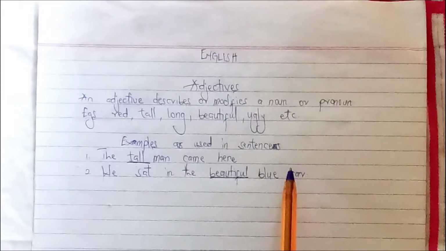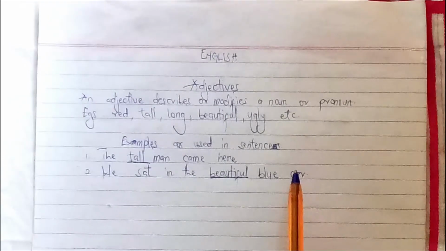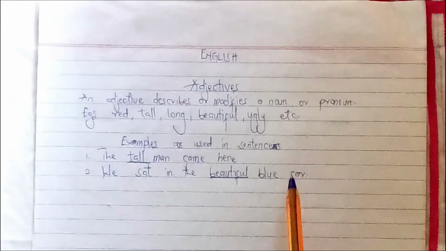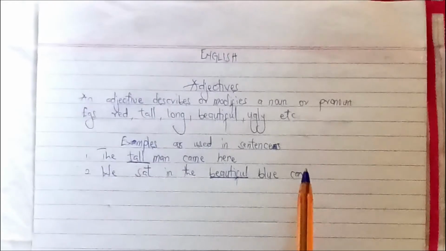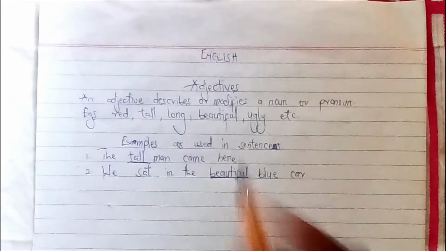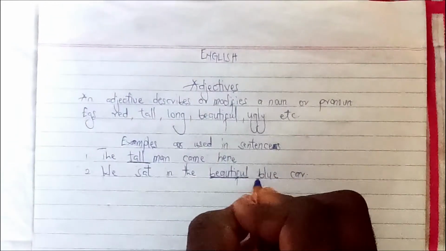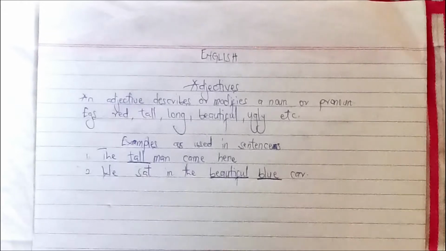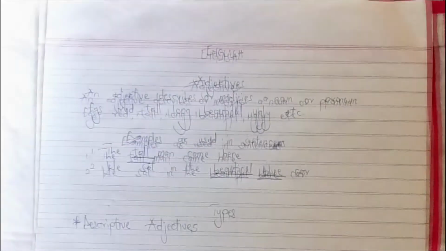It doesn't necessarily mean a specific number of adjectives should describe any specific number of nouns. Two or more adjectives can describe one noun, as we see in this sentence. Great. So in this sentence, we see blue and beautiful, which are adjectives describing the noun car.